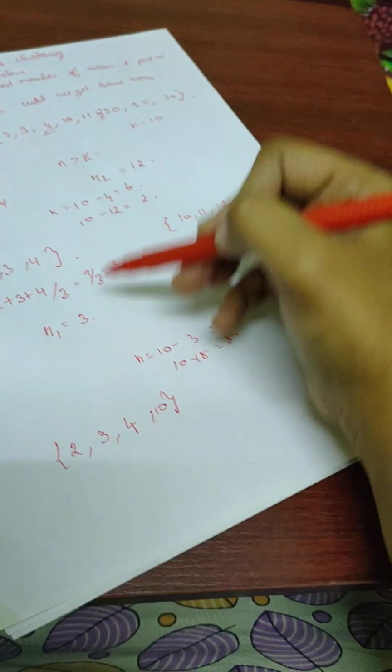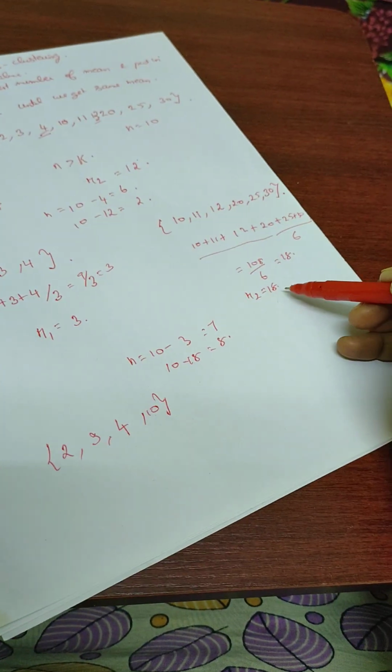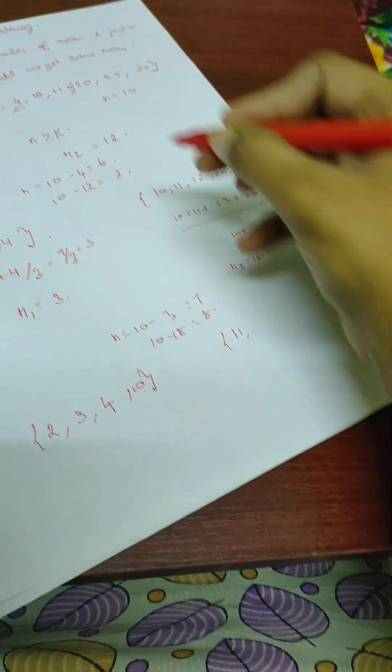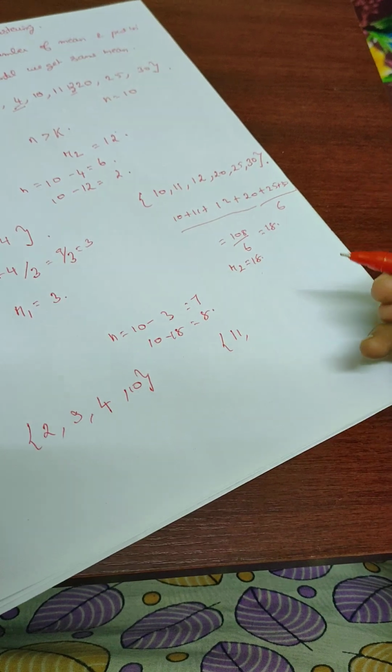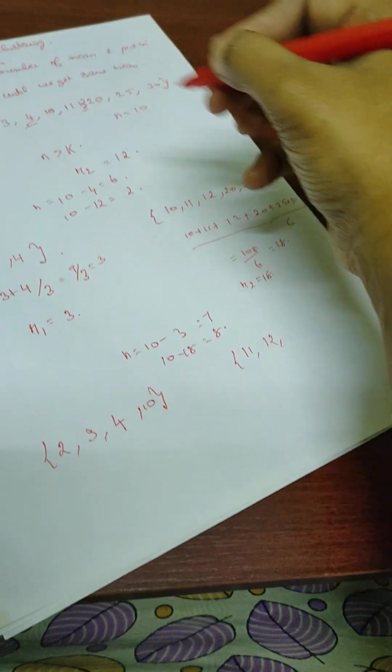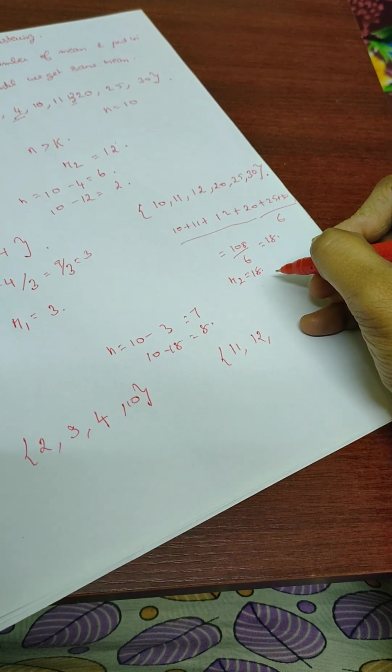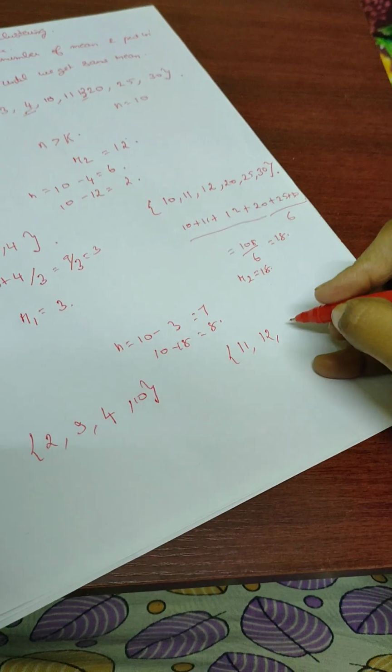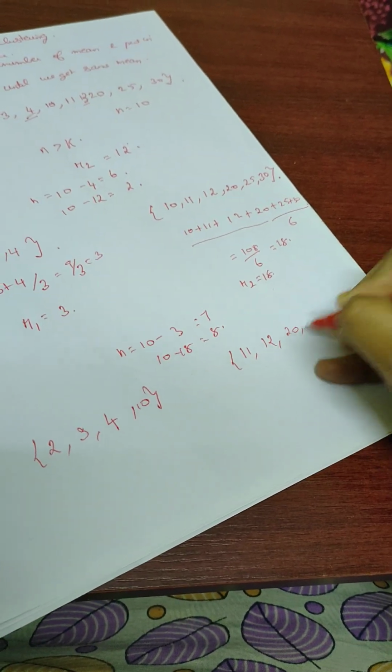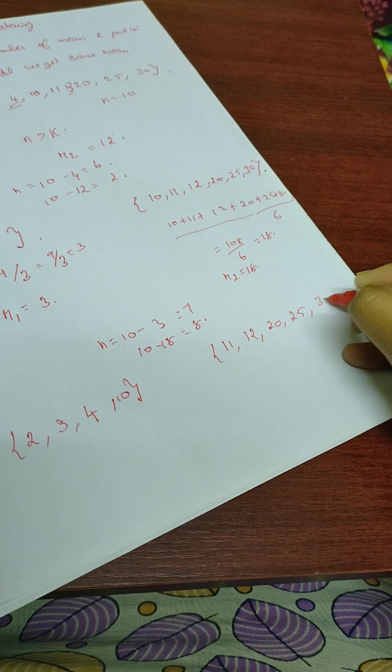Where 11 minus 3 is equal to 8, whereas 11 minus 18 is equal to 7. So I will put 11. Similarly, 12 minus 18 is equal to 6, so 12, and then 20 minus 18 has the minimum difference. I will put 20, 25 and then 30.